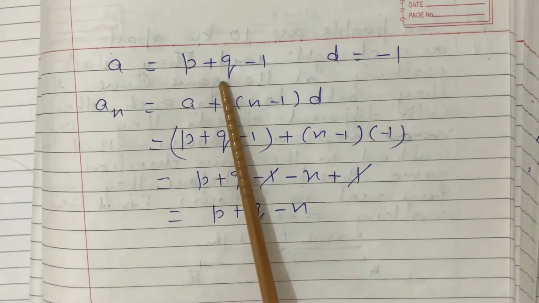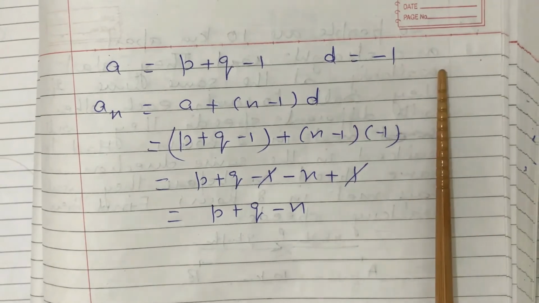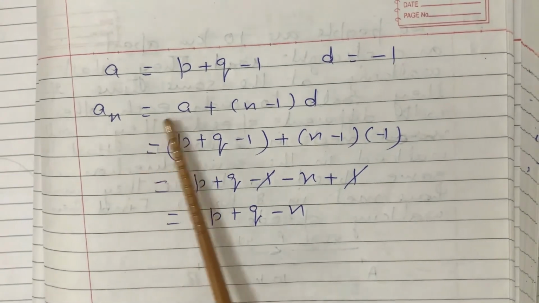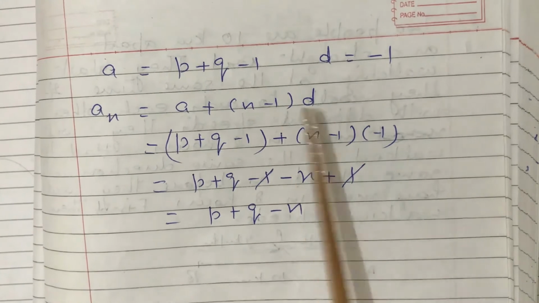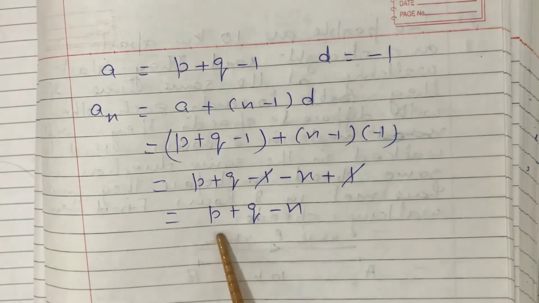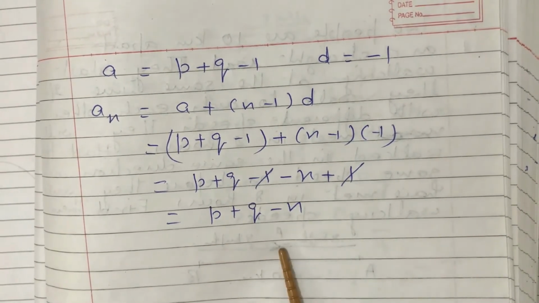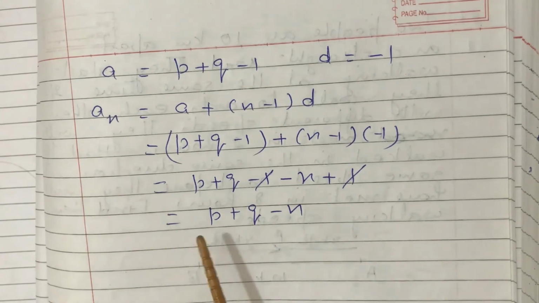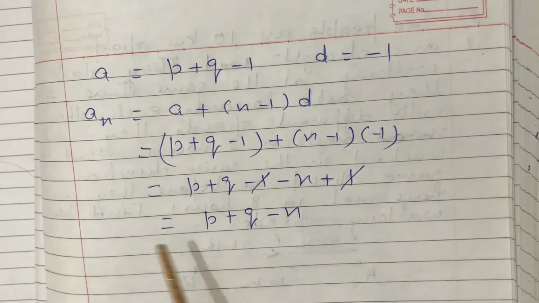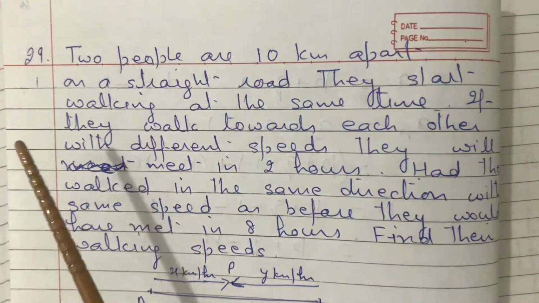Now a is equal to p plus q minus 1, d is equal to minus 1. I am to find an is equal to a plus (n minus 1)d. Substitute the values, you will get p plus q minus n. This is what we wanted to prove: an is equal to p plus q minus n.